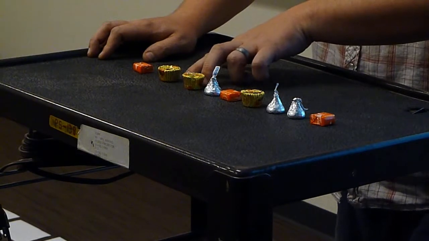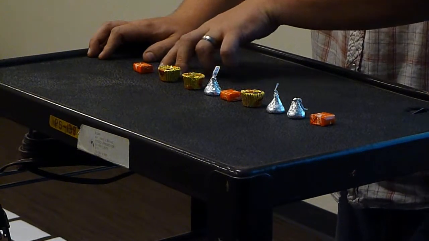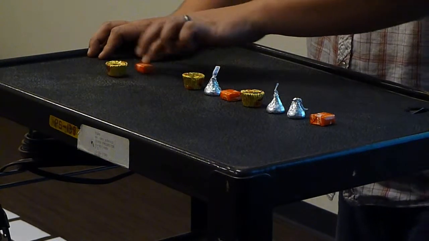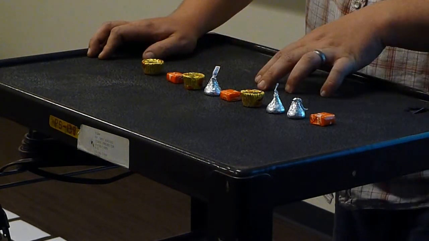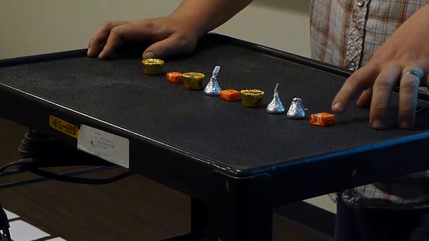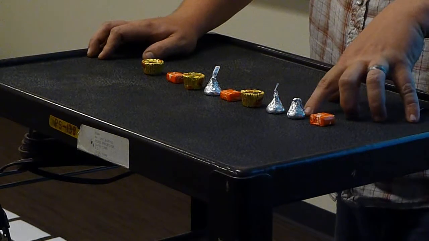Again, it moves on. There's two of these. That's fine, so it skips and moves on to the next one. These two, the bigger one needs to be on the right, so the Starburst gets shifted down. The peanut butter cup goes to the right. Now the algorithm starts over again. Beginning at the left, it looks at the Starburst and the Kiss, that's fine.